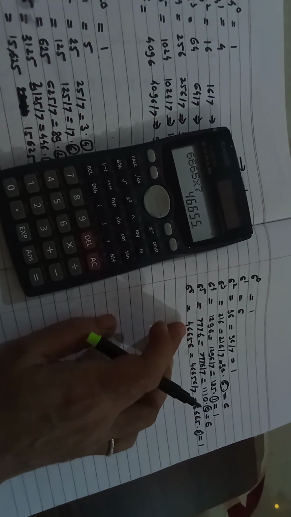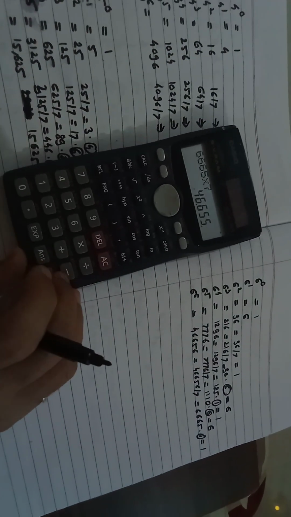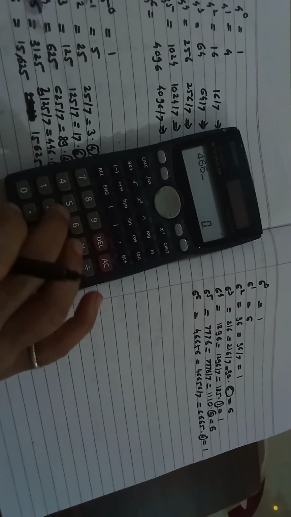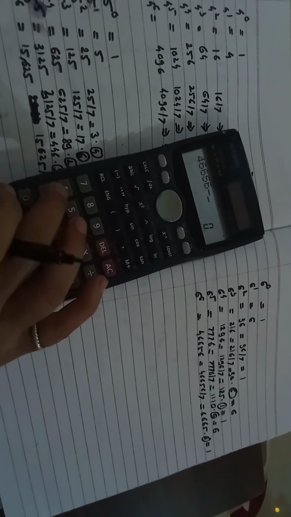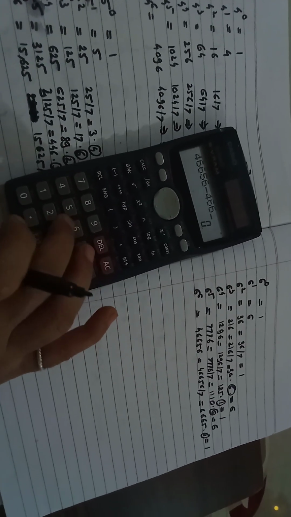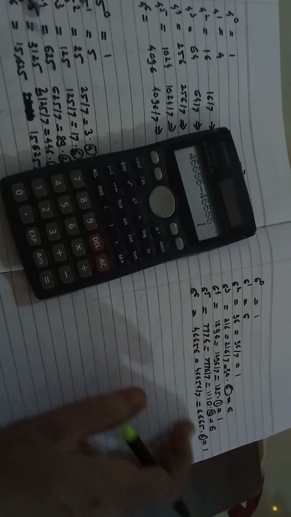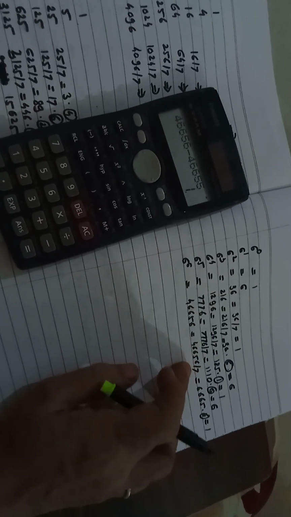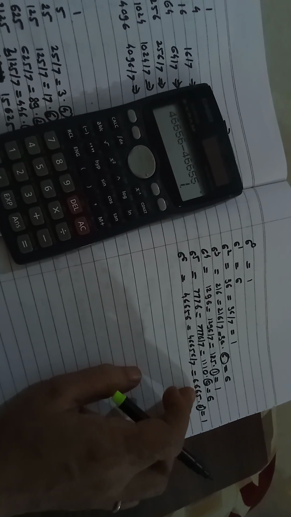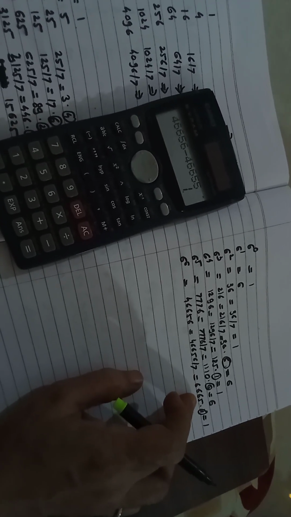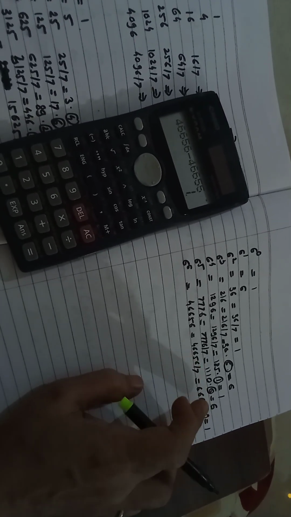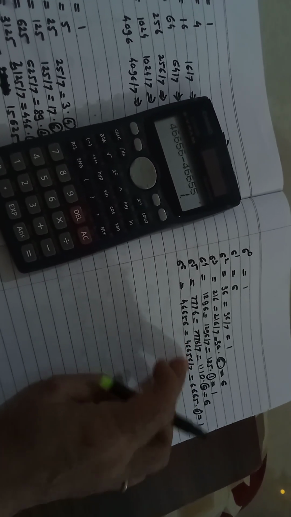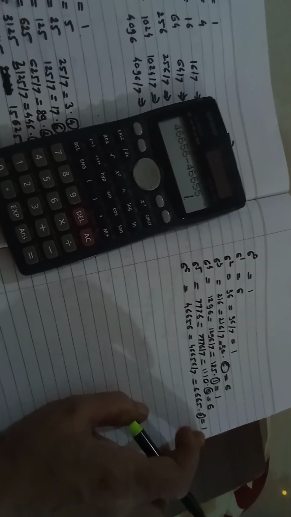So 46656 minus 46655, you got the remainder as 1. That means this division you do in the calculator, write down the portion before the decimal, then multiply this and this, and subtract that quantity from this quantity. You get the mod value or remainder value.